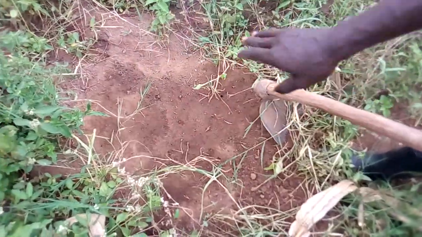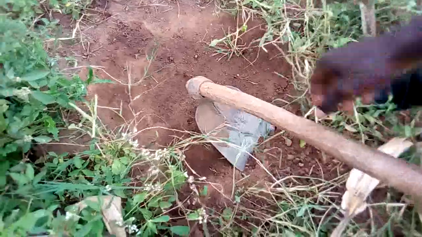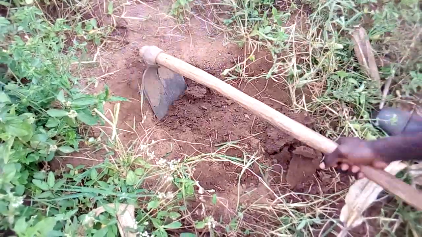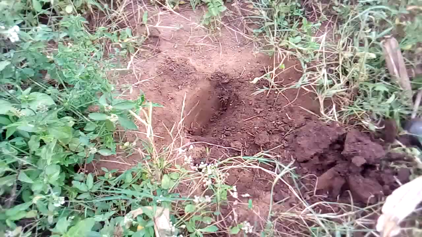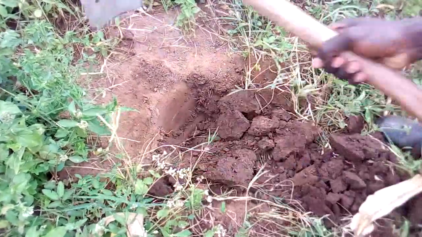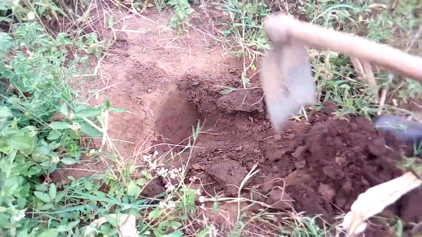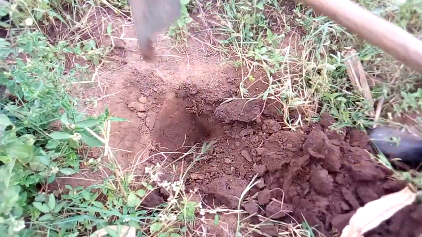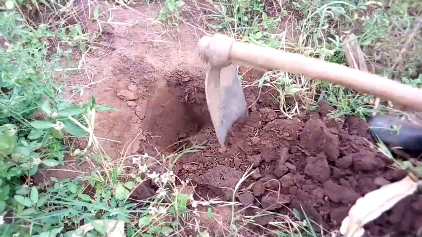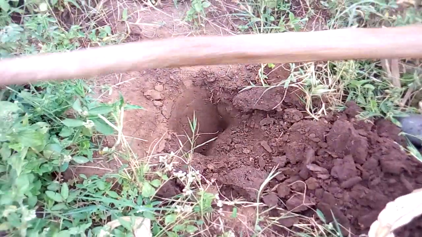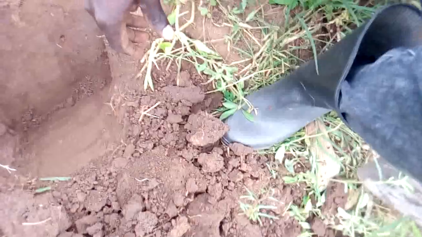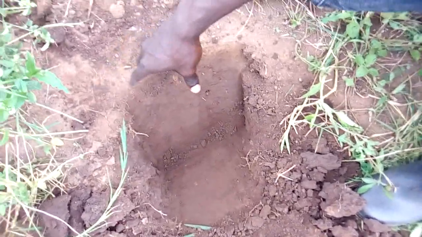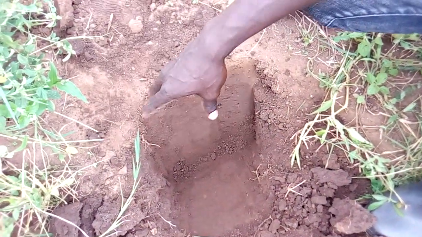So after clearing, as you can see, we are going to dig deep into the soil. We try to make a V-cut into the soil. Yes, so as you can see, we have made a V-cut onto our soil.